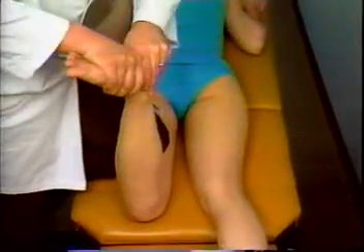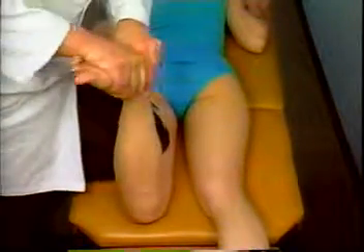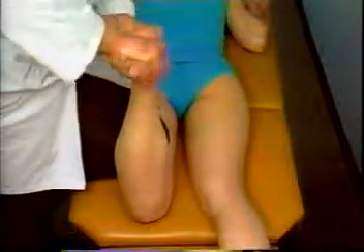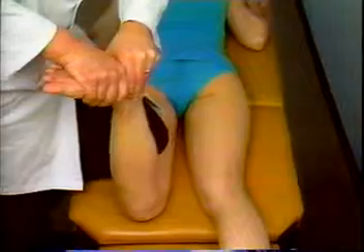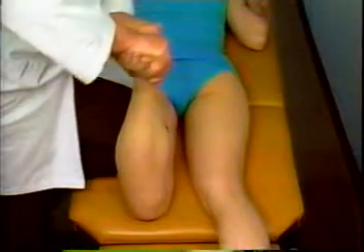Complaints of pain and its localization, either medially or laterally, implicate meniscal pathology, as the meniscus is ground between the femur and the tibia during rotation.